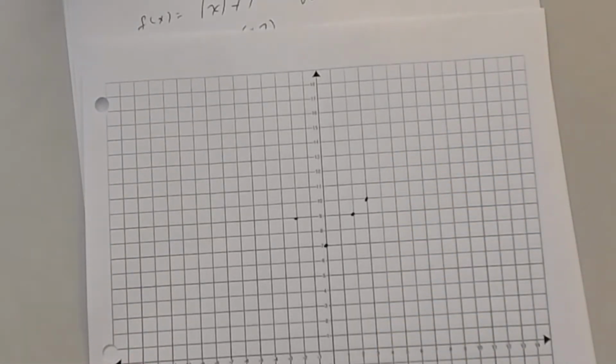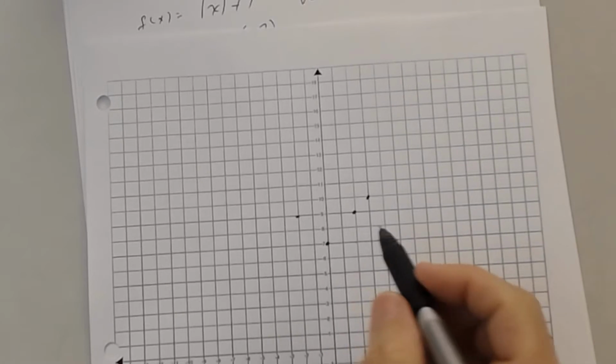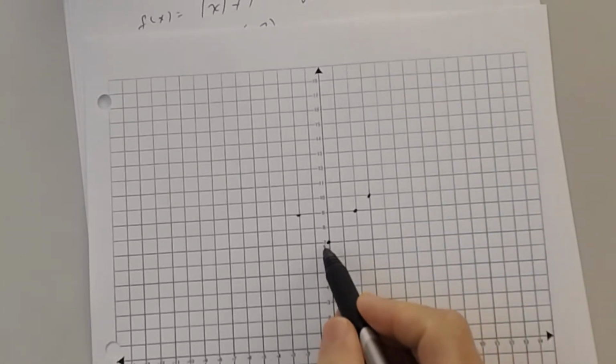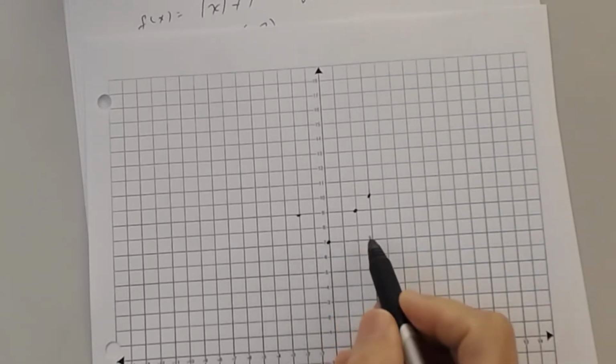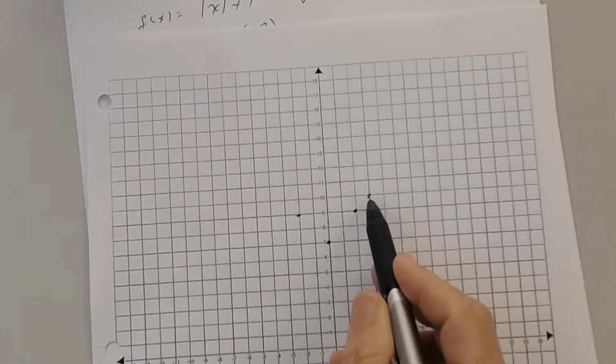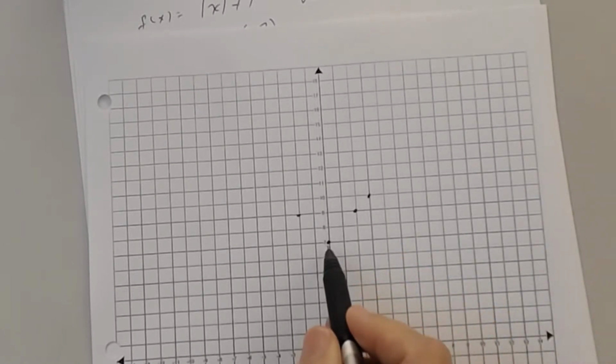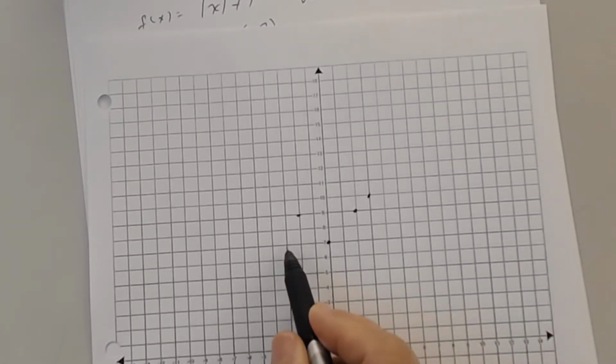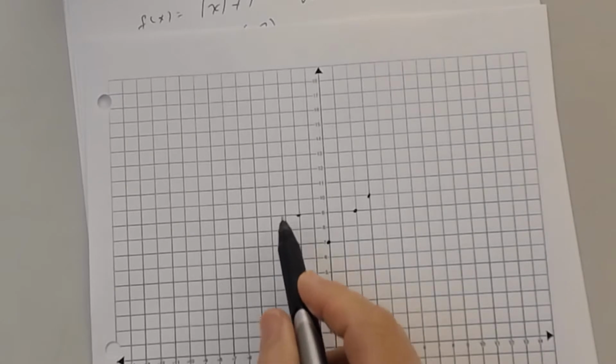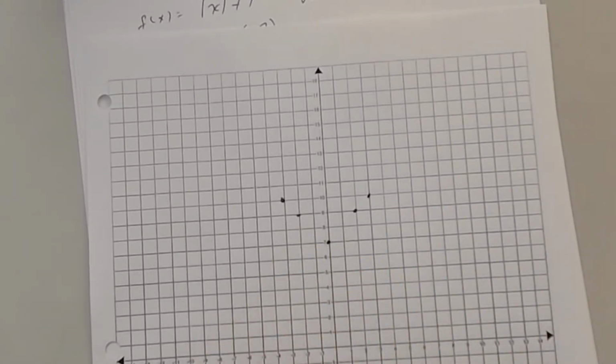Let's plot the symmetry of it. From the vertex, I went 3 units to the right, and my y value was 10. So from the vertex, I'm going to go 3 units to the left, 1, 2, 3. What's going to be that y value? 10 as well. So let's check it.